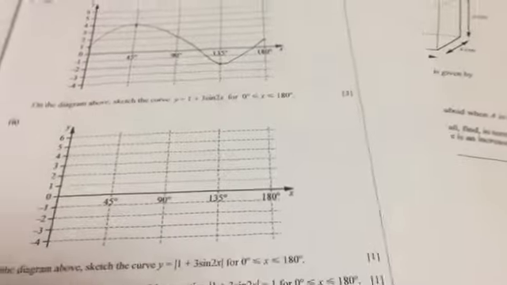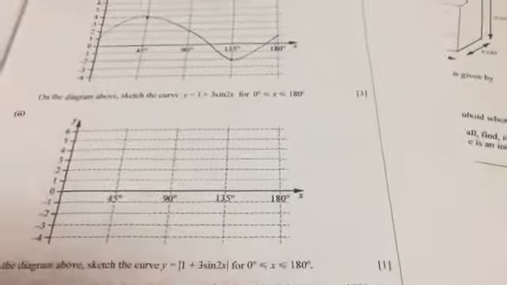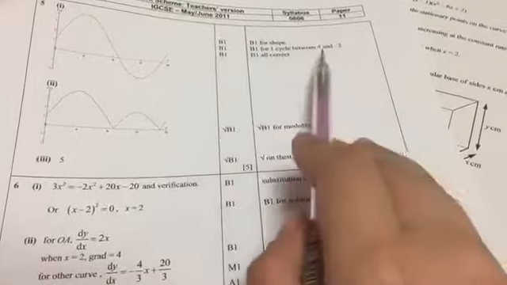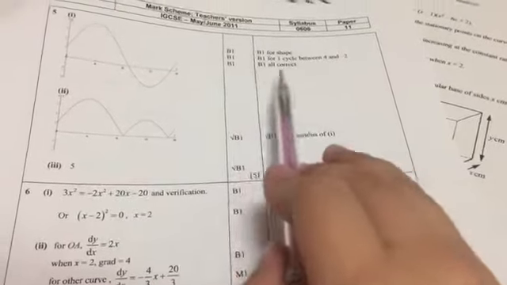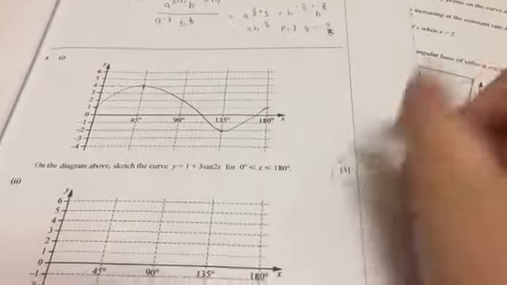We got 3 marks for drawing the right graph. In the marking scheme, we got 1 mark for shape, 1 mark for one cycle between 4 and negative 2, and 1 mark if all is correct. So we got all 3 marks.